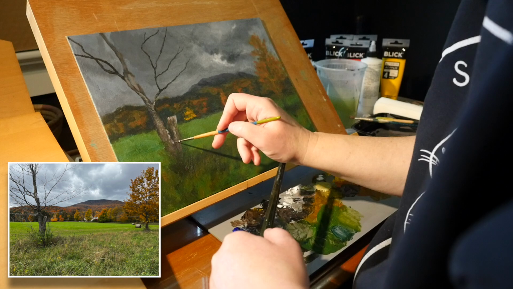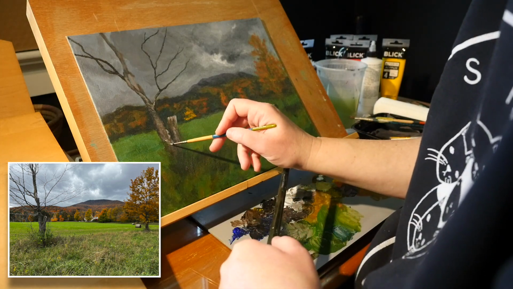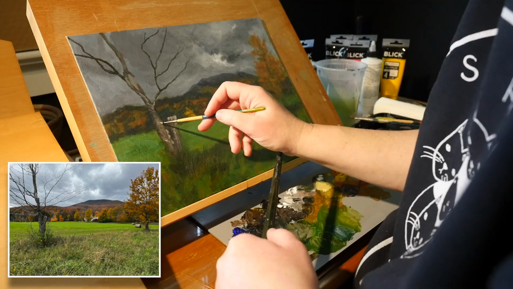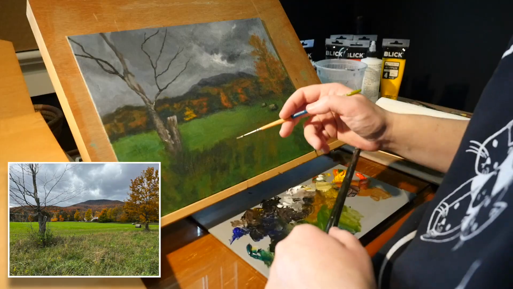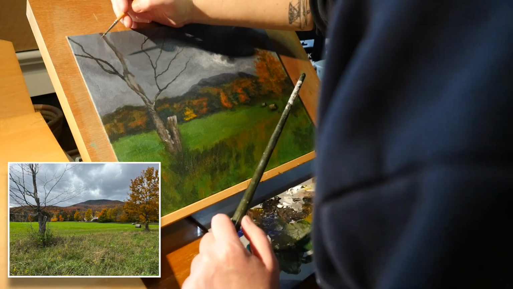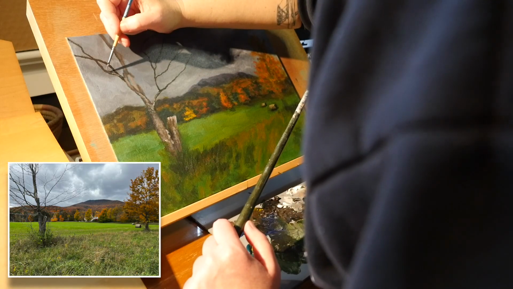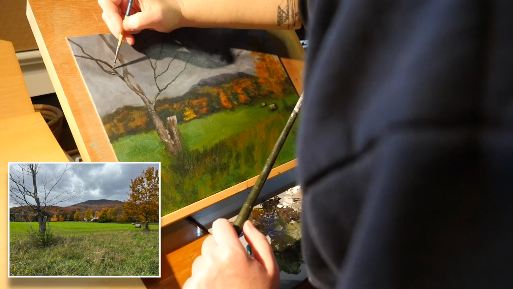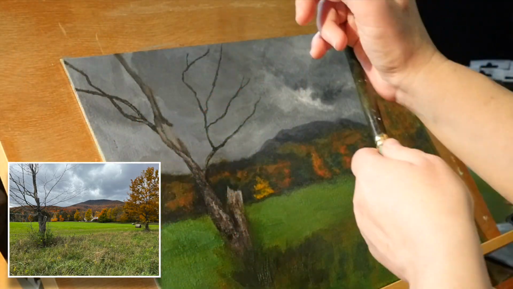So this part of the painting, I can go on and on, spend hours on this part, or just do it quickly and get the values down. At a certain point, you have to stop and move on to the next thing. So you certainly don't have to add this much detail to your painting, but if you have the time and you want to, it can be fun.